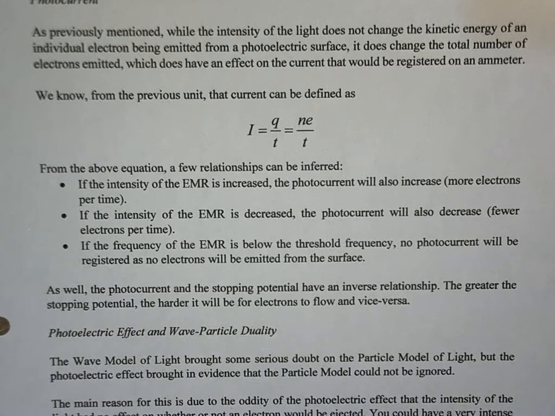And then we also know from Science 9, I believe, that current and potential have an inverse relationship. So as we increase the stopping potential, we decrease the current. Vice versa. That comes from the statement of Ohm's law and some other things. But yeah, just know about that.